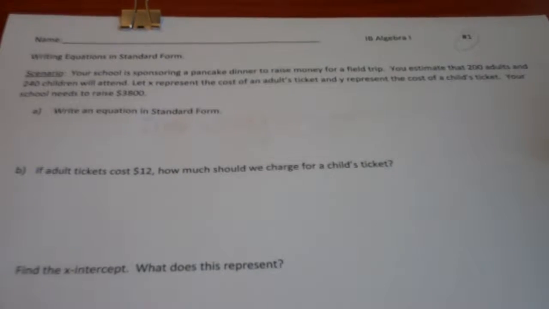Your school is sponsoring a pancake dinner to raise money for a field trip. You estimate that 200 adults and 240 children will attend. Let X represent the cost of an adult ticket and Y represent the cost of a child's ticket. Your school needs to raise $3,800. Part A, write an equation in standard form.